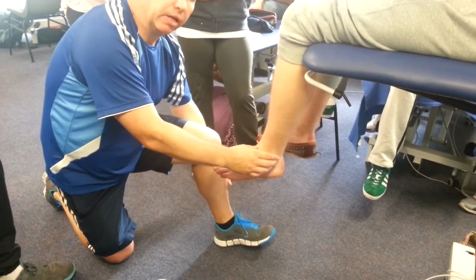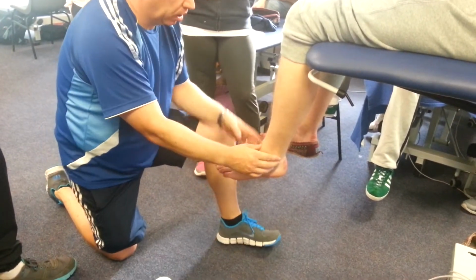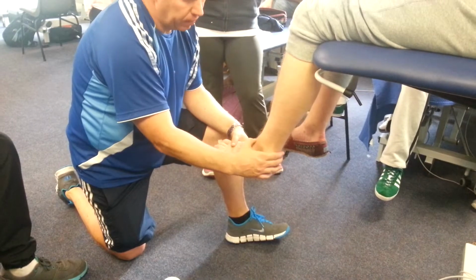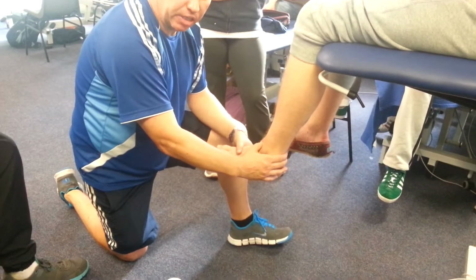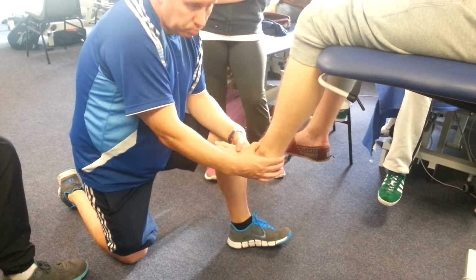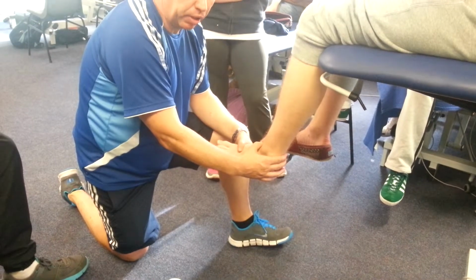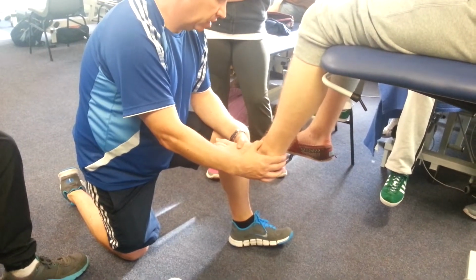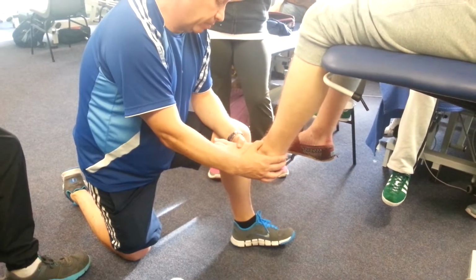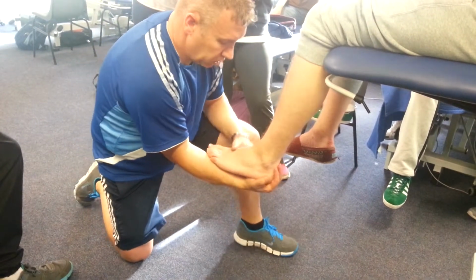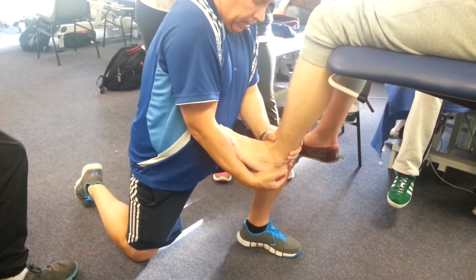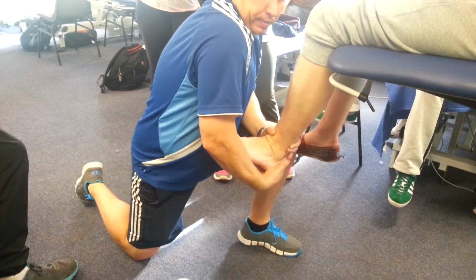Probably the reliability of it is questionable in terms of testing, so it's probably not a big advocate test. We tend to use it, but if it wasn't positive or it wasn't negative, I still wouldn't trust it per se. I tend to use the dorsiflexion and then external rotation test more so.